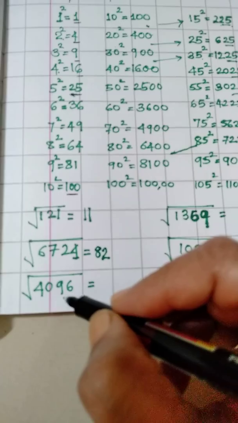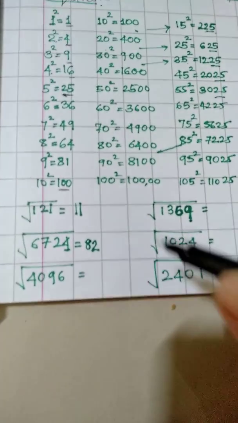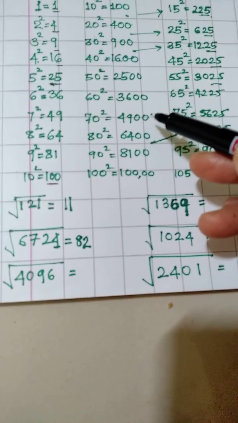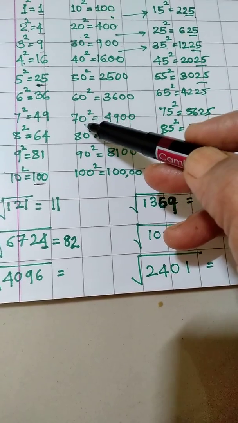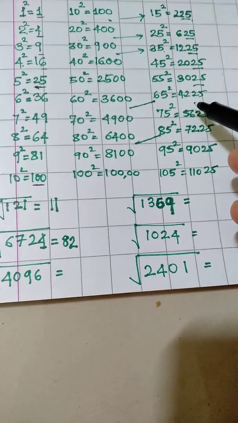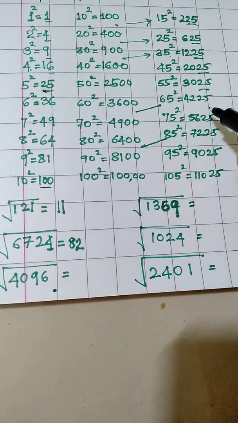Now let's take 4096. We know it's a perfect square. It lies between 3600 and 4900. So the square root has to lie between 60 and 70. Just check the square of 65. It is 4225. Again, this number is smaller than 4225.